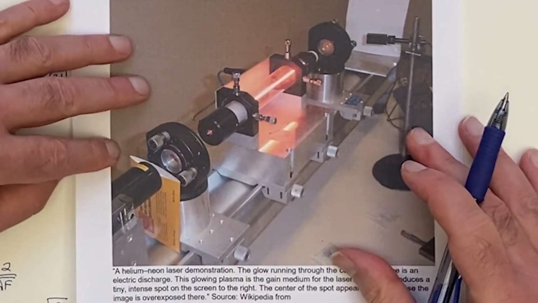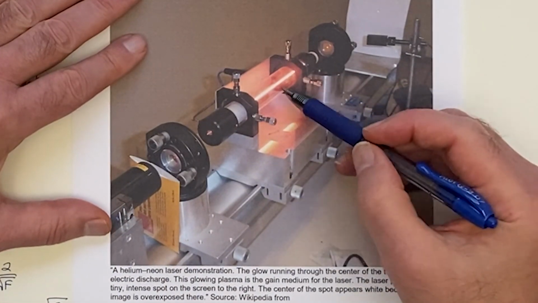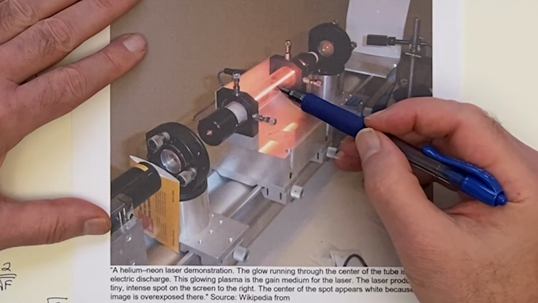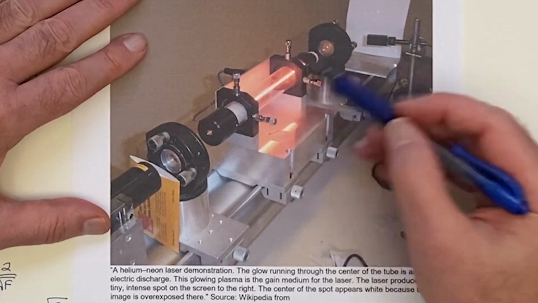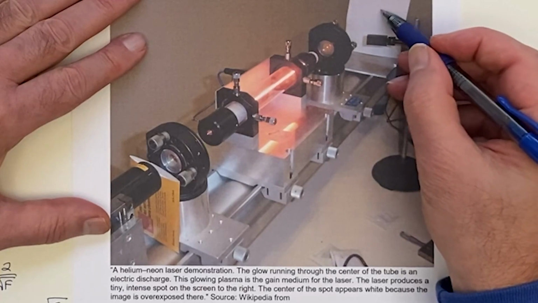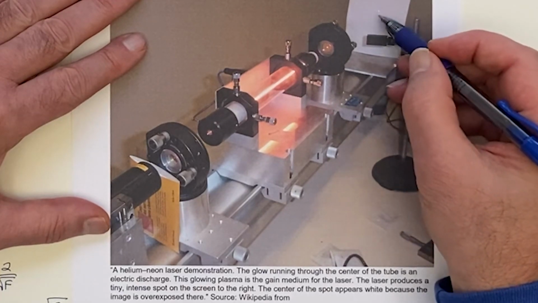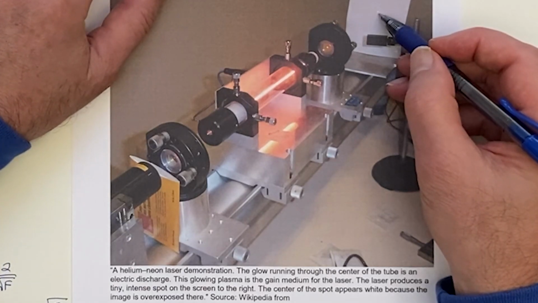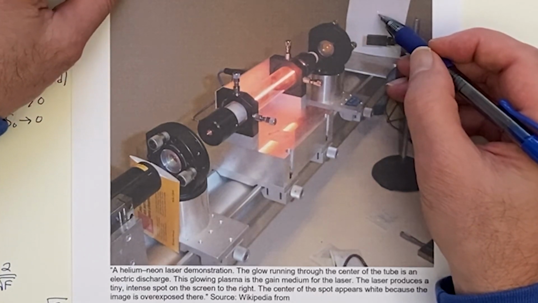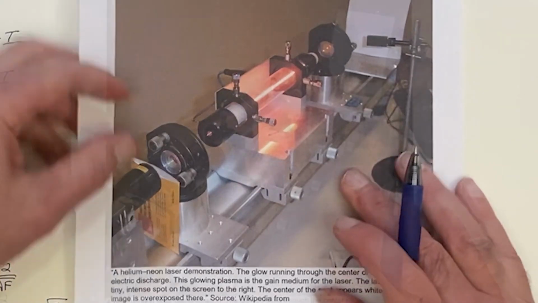Next shows a discharge going on in the picture. So this is a discharge. The glow is due to electric discharge, and the laser spot is over here on the screen. It looks a little bit white because of oversaturation in the camera taking the picture. So that's nice.